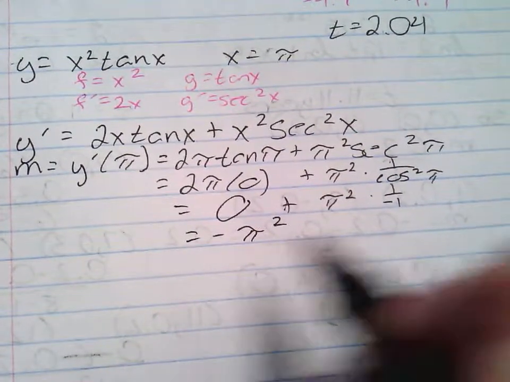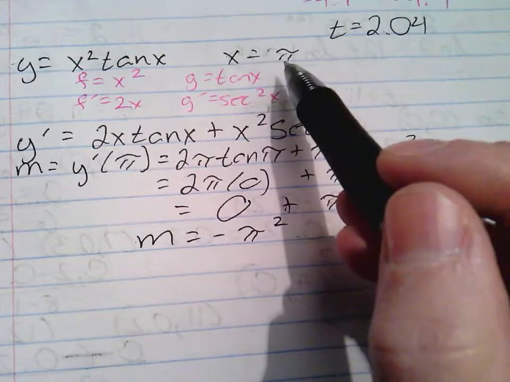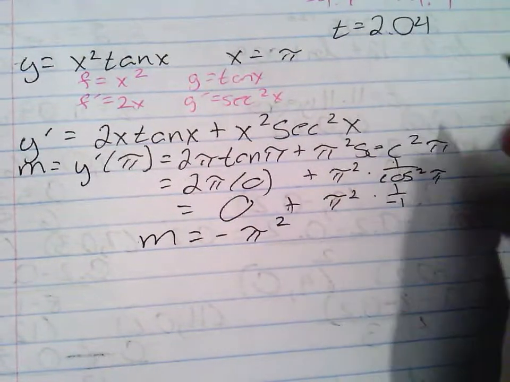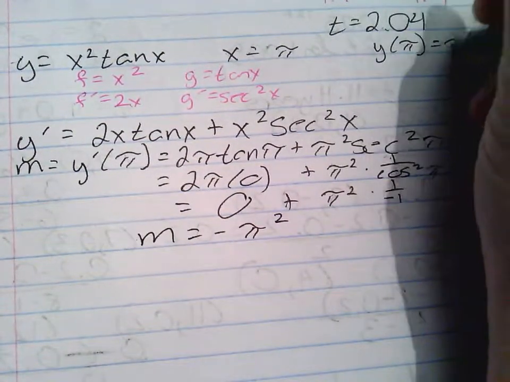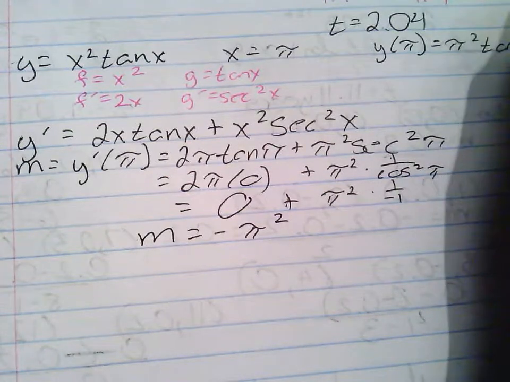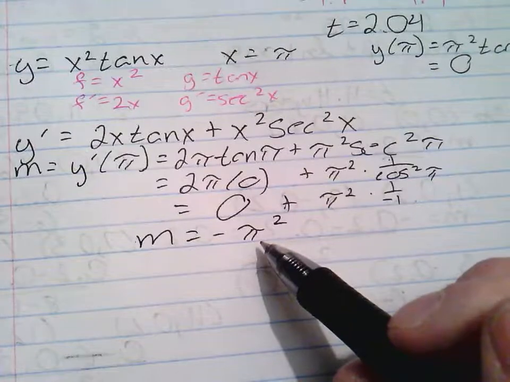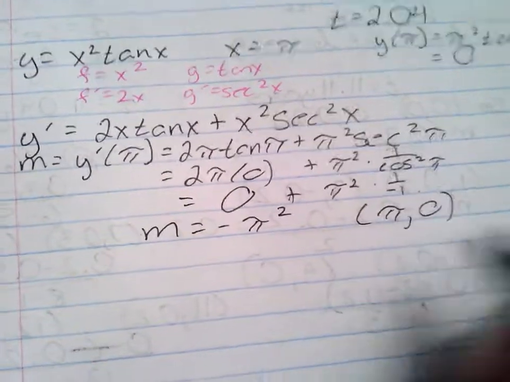Okay, so there's your slope. Now you've got to find your point. You will have your x value to the point, so to find the y value, you put the x value in there. So y of pi is pi squared tangent of pi. Well, we already know what that's going to be. It's going to be 0. So we have m equals negative pi squared, and then we have our point pi, 0.